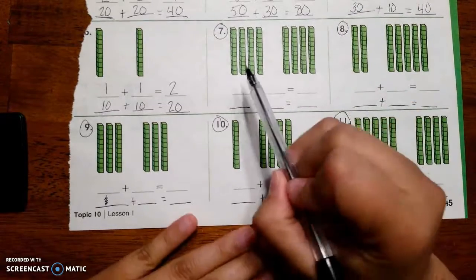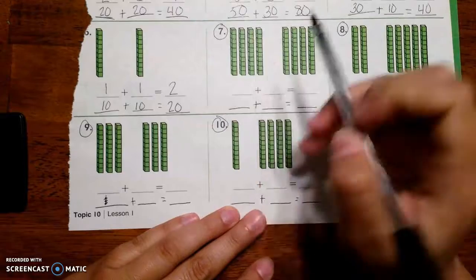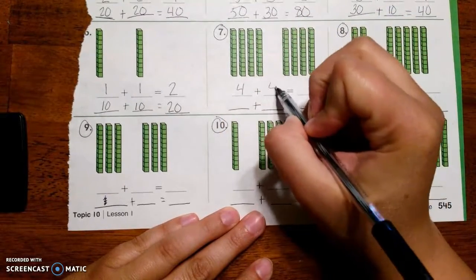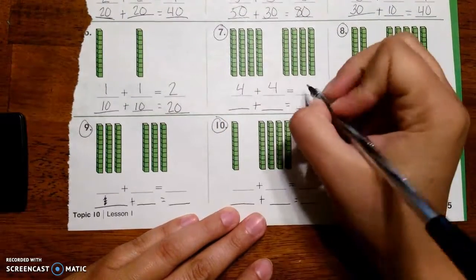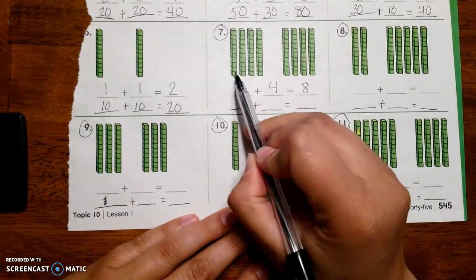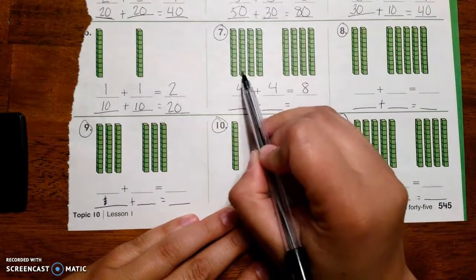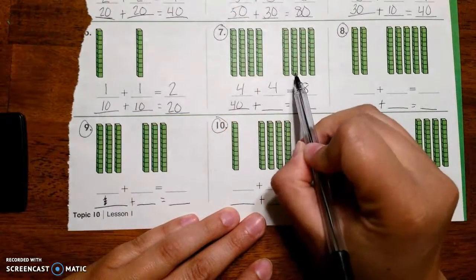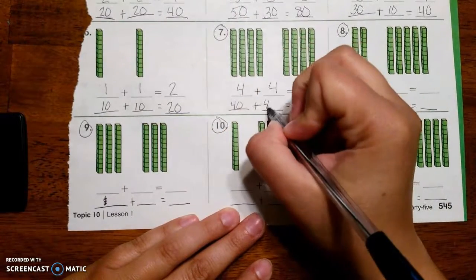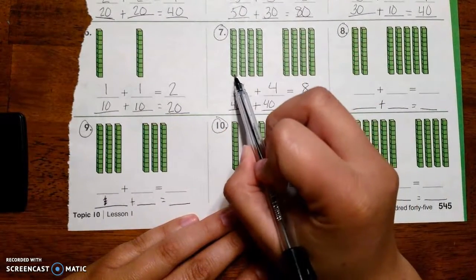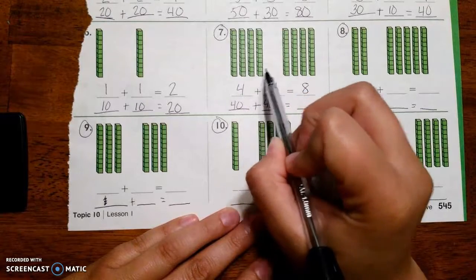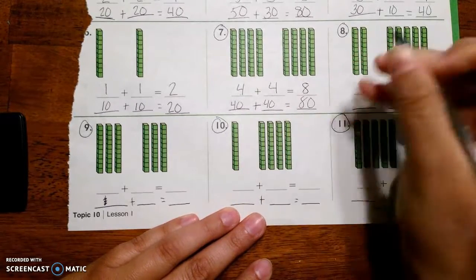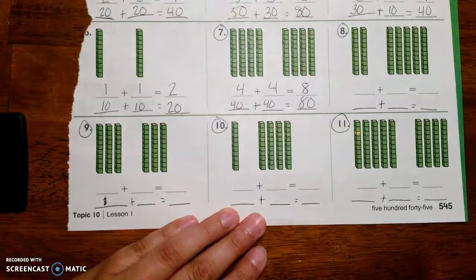Okay. 1, 2, 3, 4. 1, 2, 3, 4. I know that 4 plus 4 is 8. Now I'm going to count by tens. 10, 20, 30, 40. 10, 20, 30, 40. 10, 20, 30, 40, 50, 60, 70, 80. All right, if you got that one right, kiss your brain.